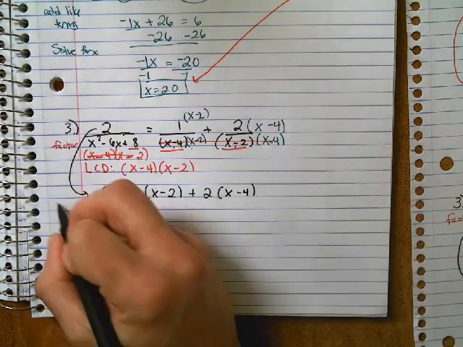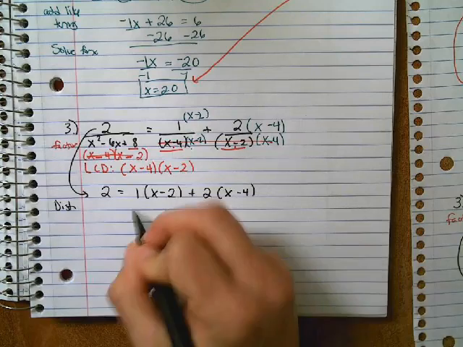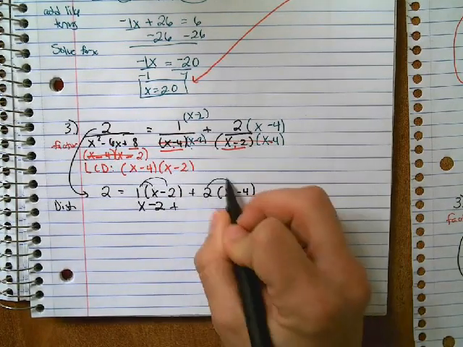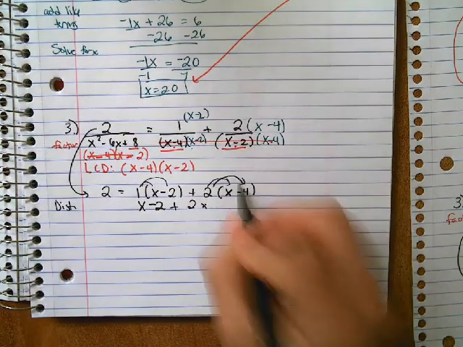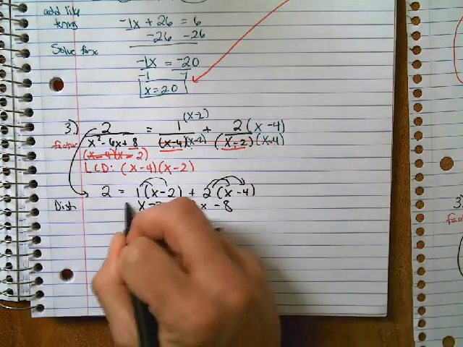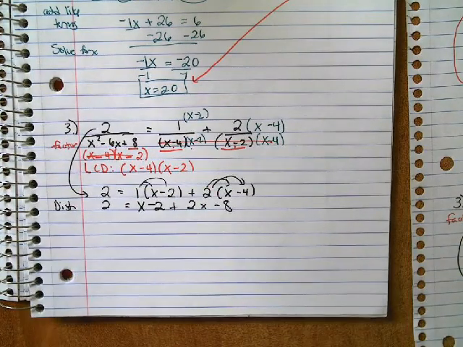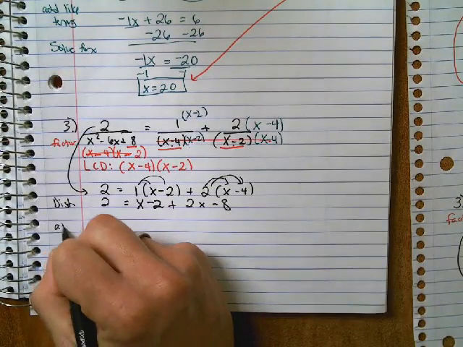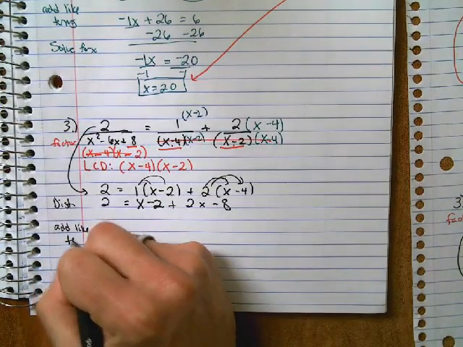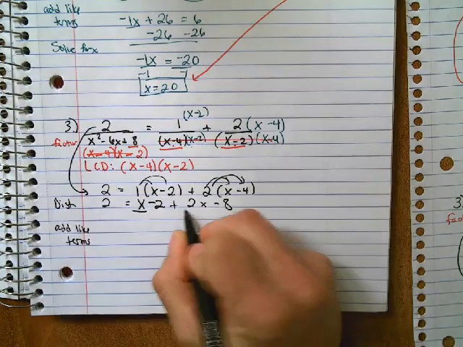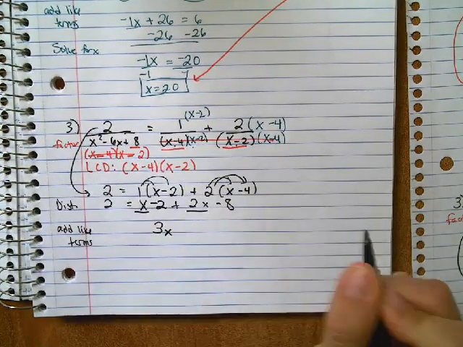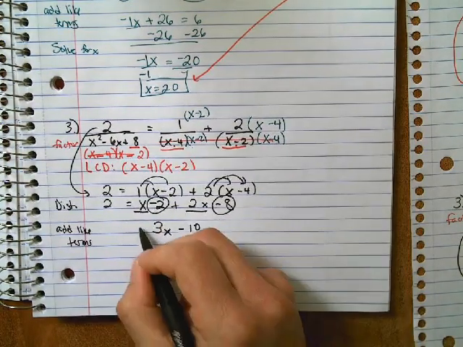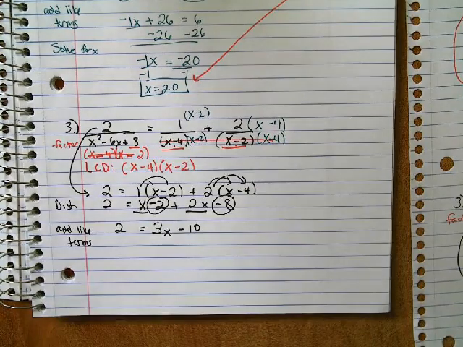So now I'm going to do a distributive property. So x minus 2, 1 times anything is itself. 2 times x, and 2 times -4. Once I do the distributive property, I'm going to add like terms. So I'm going to add 1x and 2x, which make 3x. I'm going to add -2 and -8, which add to be -10. And now I'm just going to solve this equation.